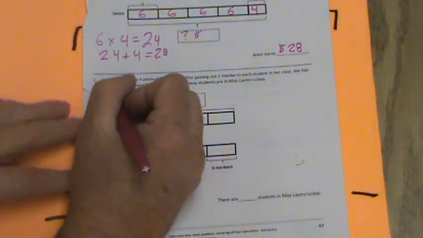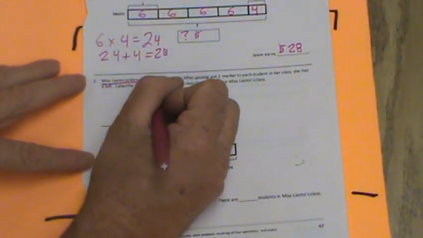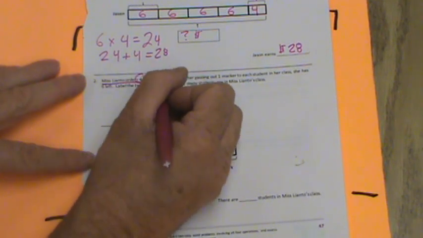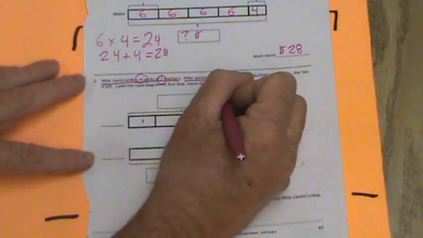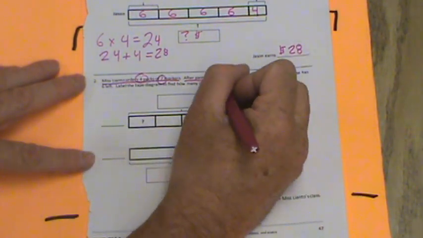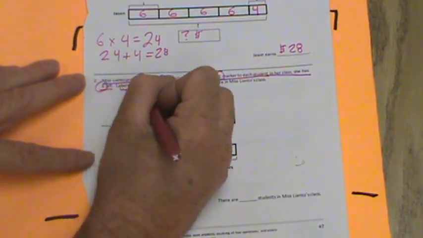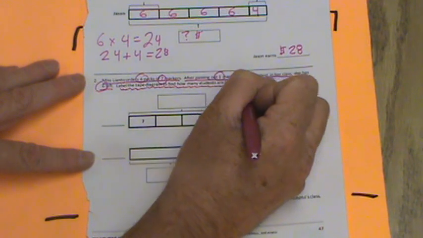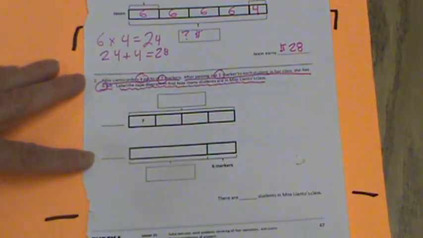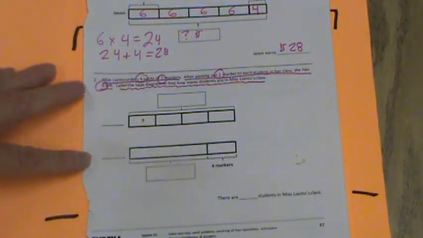Let's go to number 2. Excuse me. Miss Leonto orders 4 packs of 7 markers. So 4 packs, 7 markers. After passing out 1 marker to each student in her class, she has 6 left. Label the tape diagram to find out how many students are in Miss Leonto's class. Not Linto, Leonto. So this one is throwing something new at us. And let's take a quick look how we're going to do this.